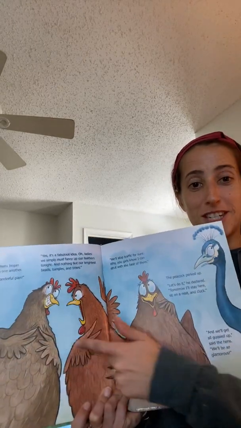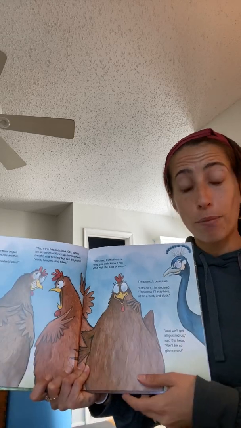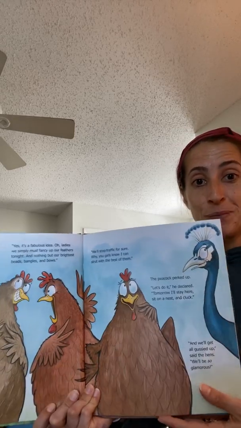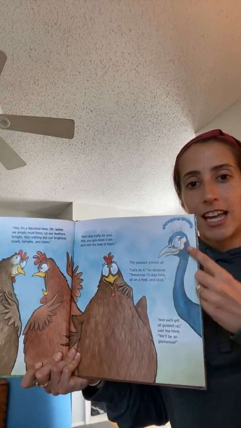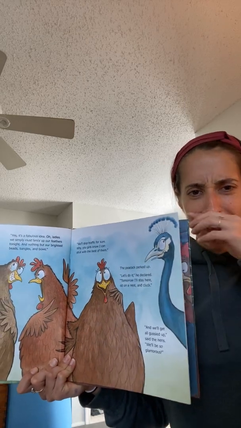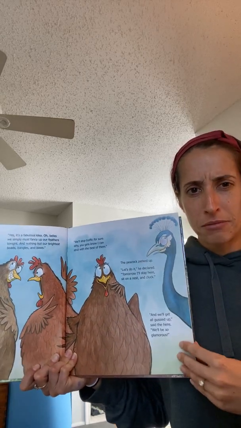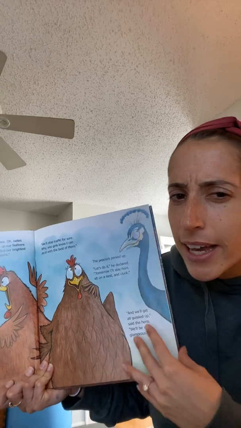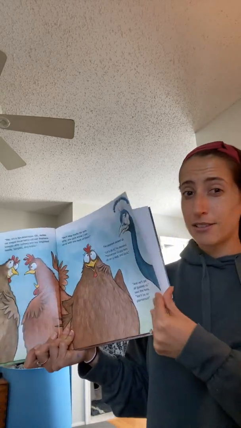If you saw a bunch of just hens on the side of the road, would that make you have to pull over and see them? And do you think the peacock can lay eggs like the chickens? Have you ever eaten a peacock egg? I wonder how this is going to turn out.